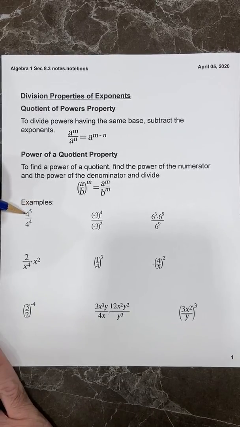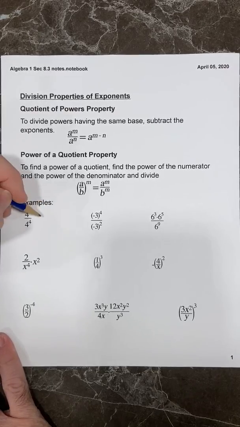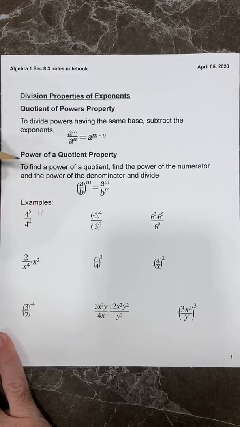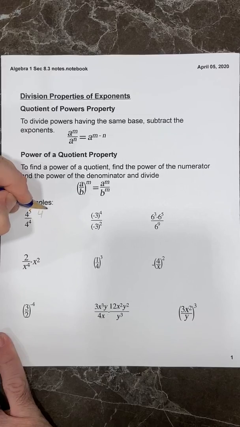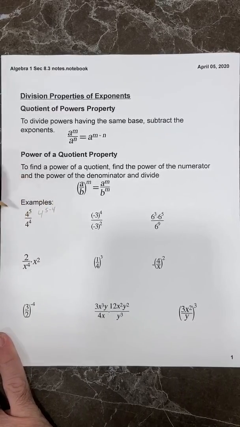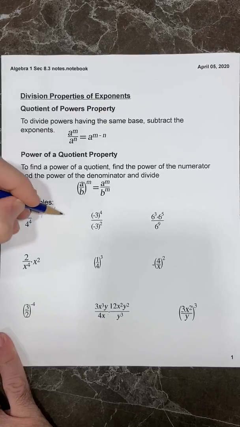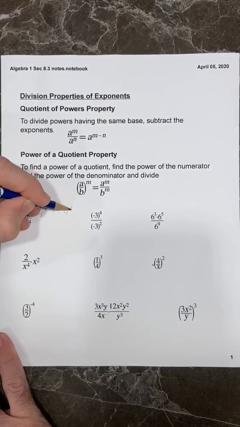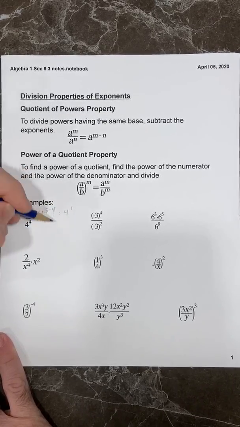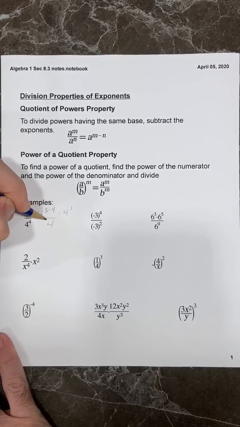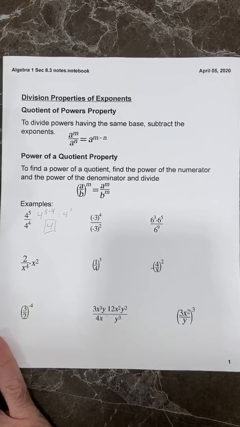First off, 4 to the 5th over 4 to the 4th. So same base value, which is a 4, and we're going to subtract the exponents, 5 minus 4, top exponent minus the bottom exponent, which is going to give us 4 to the 1. And anything to the 1 power is just that number, so our answer is going to be 4 there.